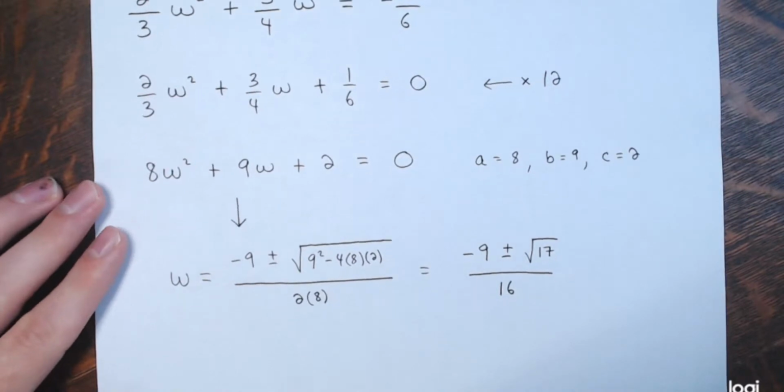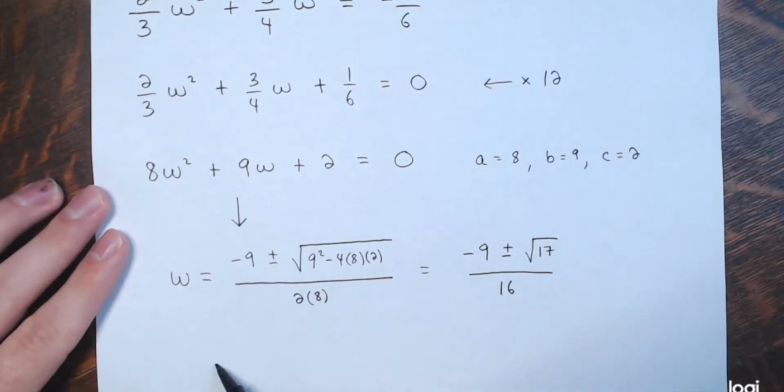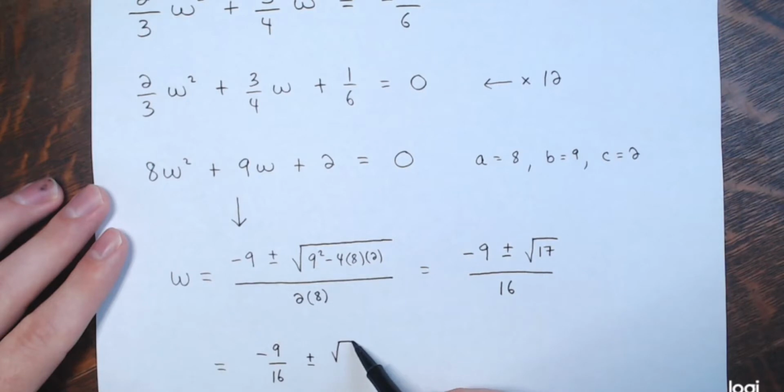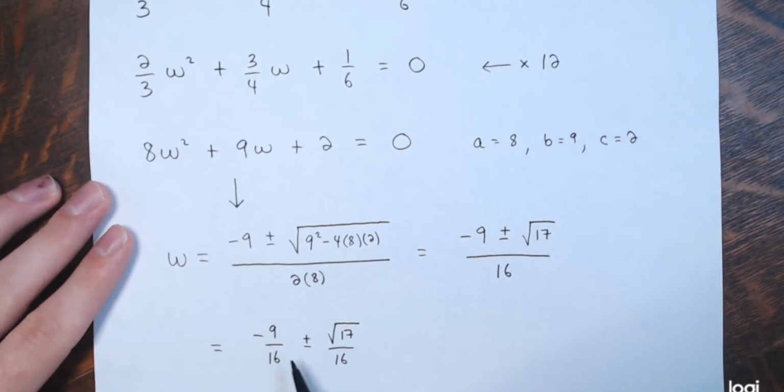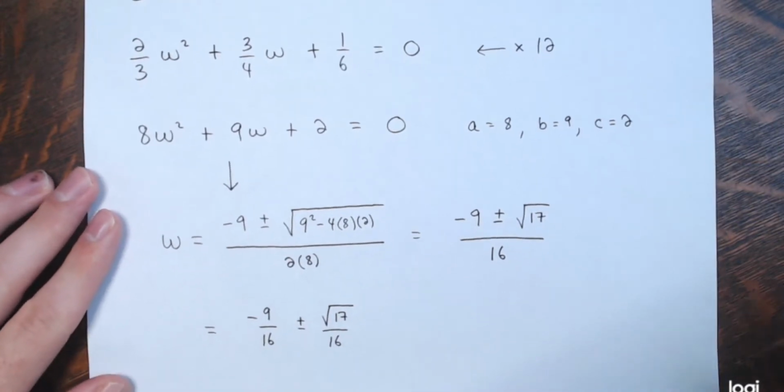All right. Now, dividing each term up top by 16, we have negative 9/16, which doesn't reduce, plus or minus the square root of 17/16, which also doesn't reduce. So if you want, because nothing reduced, you can just leave everything over 16. Let me show you what I mean.